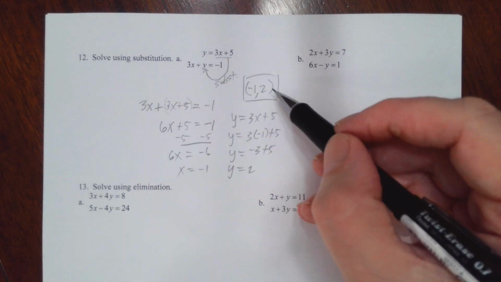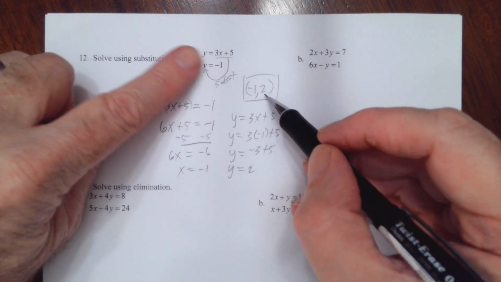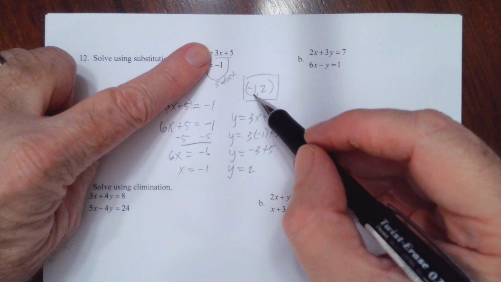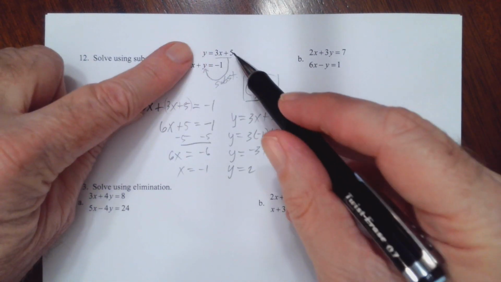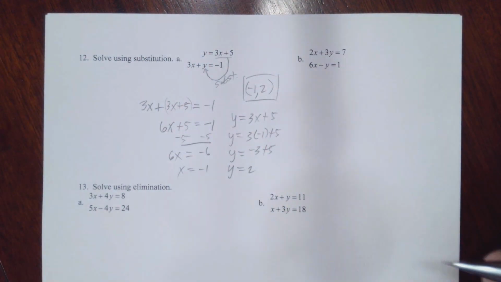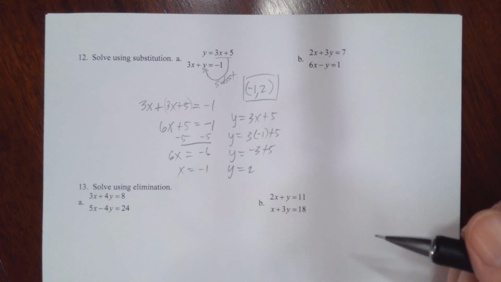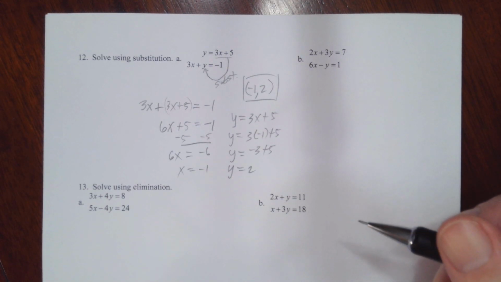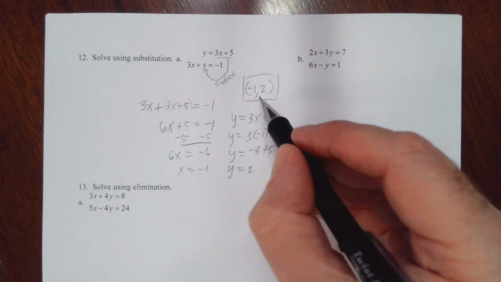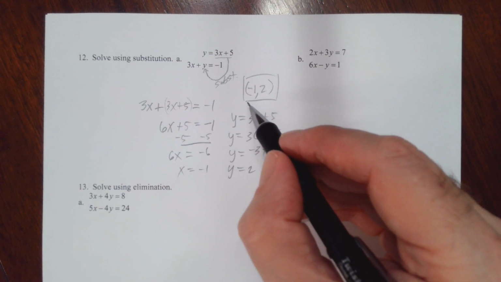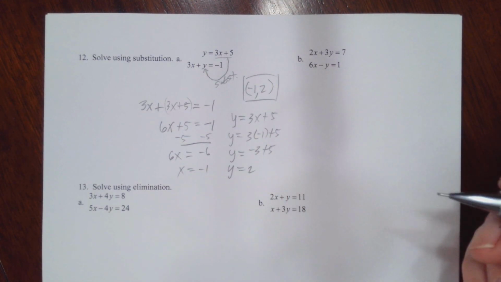Now if you wanted to, you could check, put 2 in for y and put negative 1 in for x, and it would make both of these equations true. So you could certainly do that if you want to check your answer. Normally when you get nice integer values, you're probably okay, but you can check your answers.